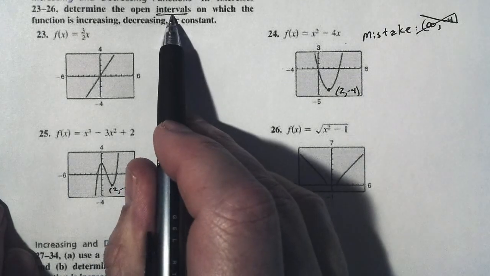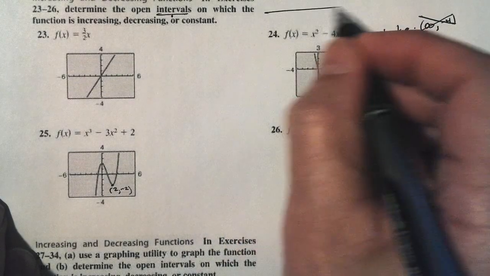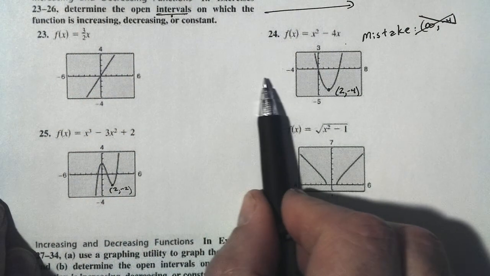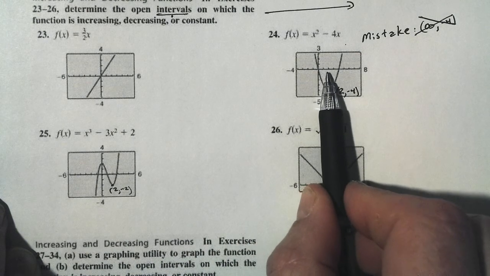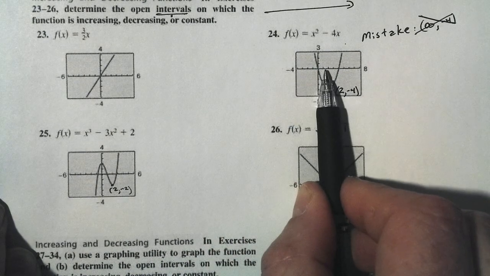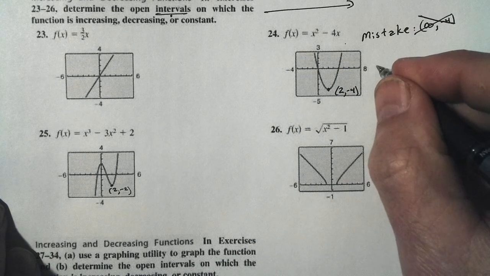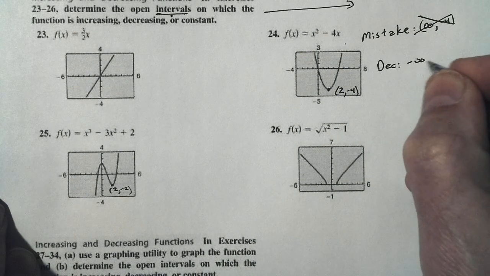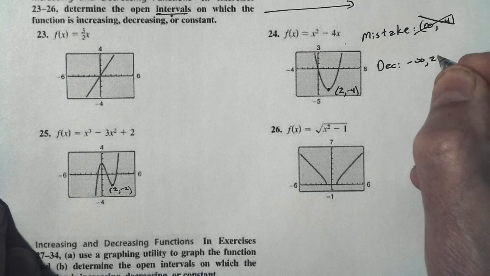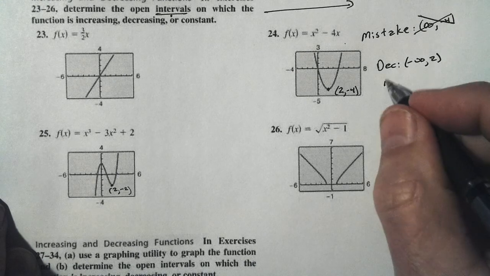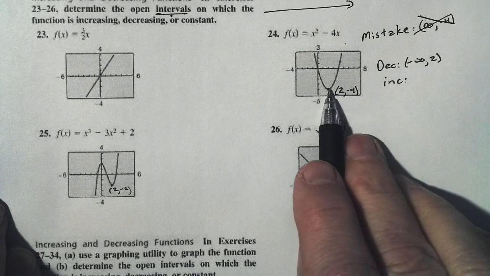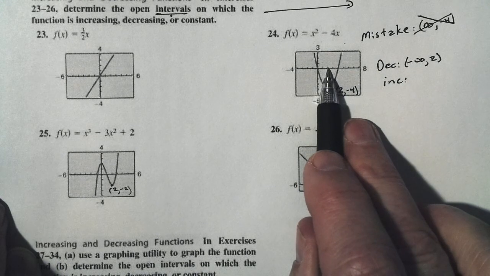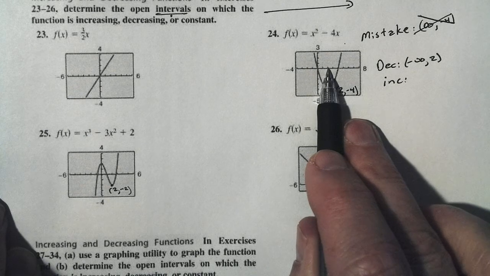For intervals, we want to scan from left to right along the x-axis. So this graph is decreasing until we get over, not down, over to 2. So here we go. It is decreasing from negative infinity over to 2. And then it starts increasing from 2 over, not up. It's increasing as x, the interval goes from 2 to infinity.